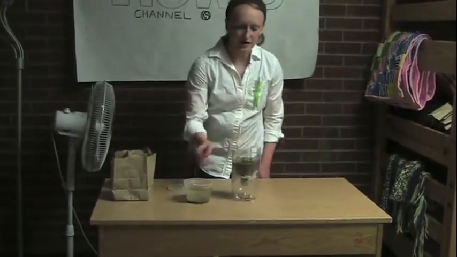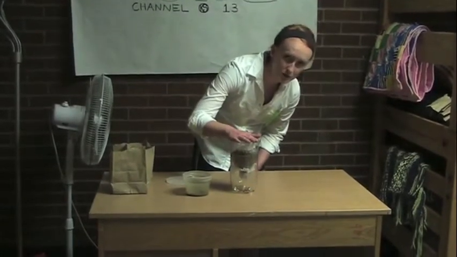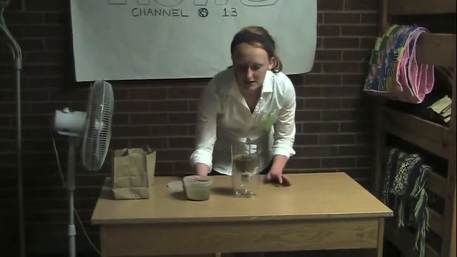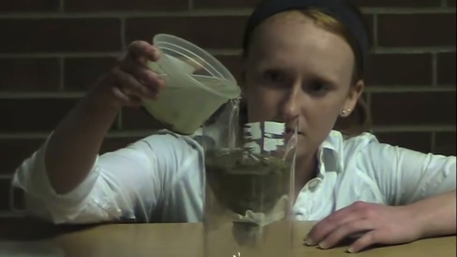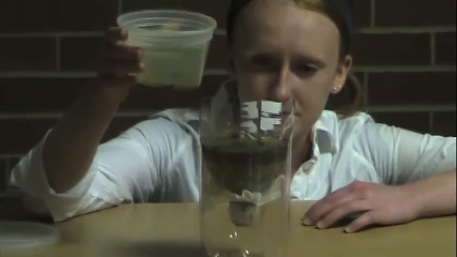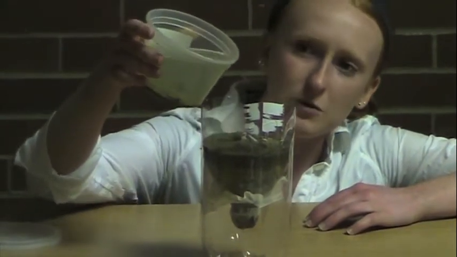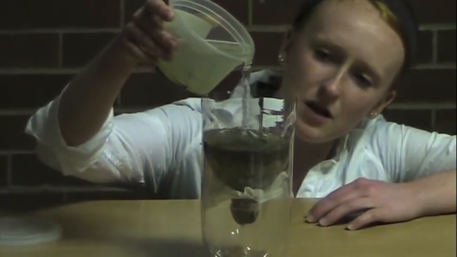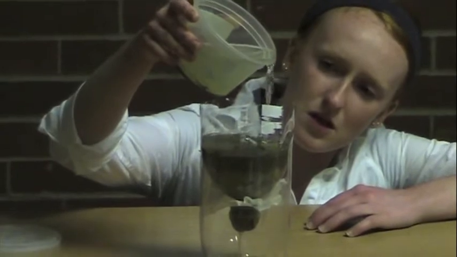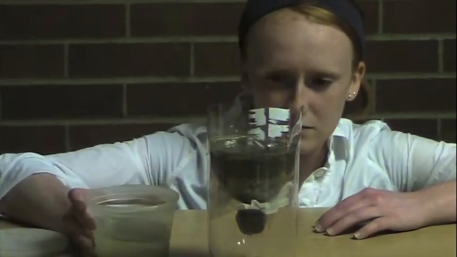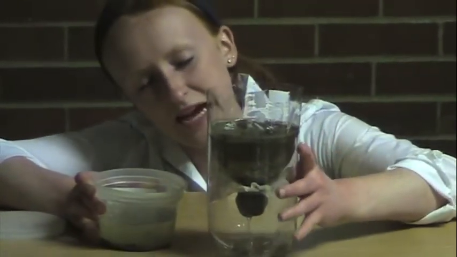As we pour the water in, the sand will absorb the water particles and catch any dirt or molecules that aren't supposed to be in the water. Let's go. The clean water will filter out the bottom. As you can see, the water's looking cleaner already.